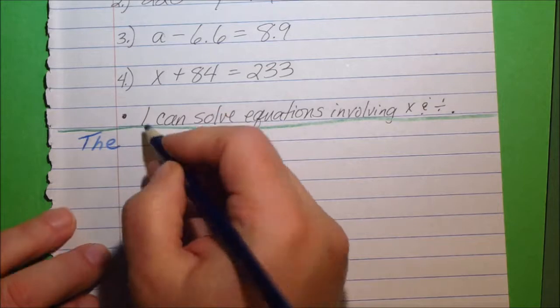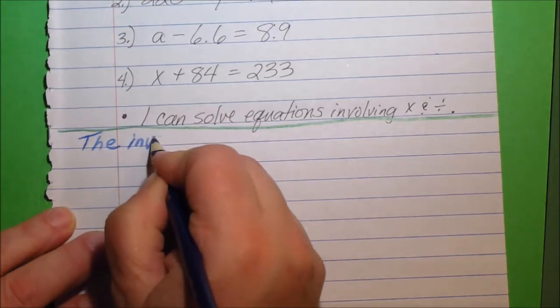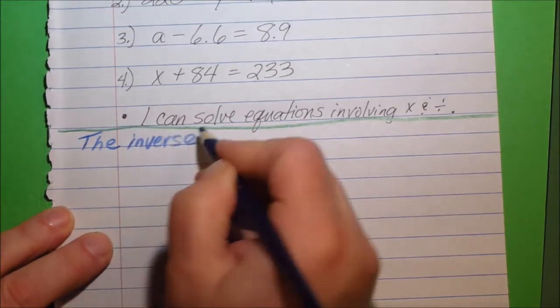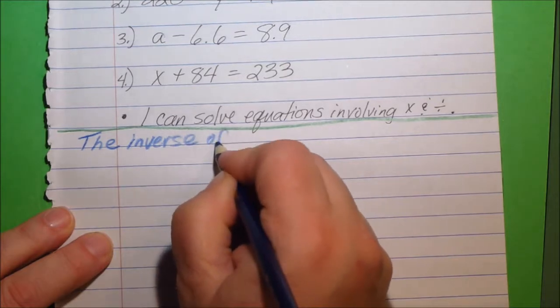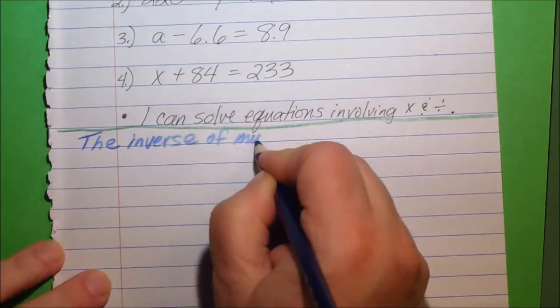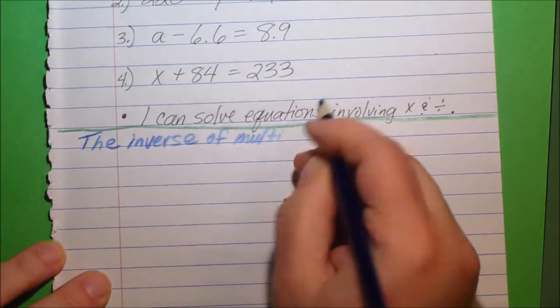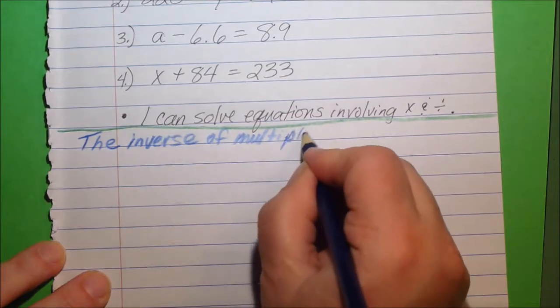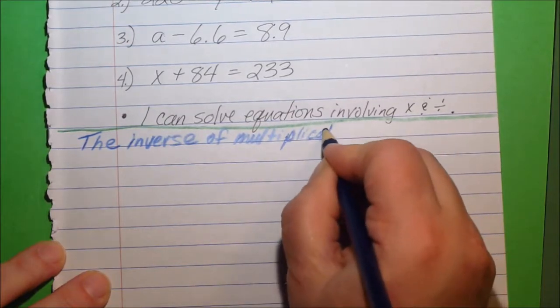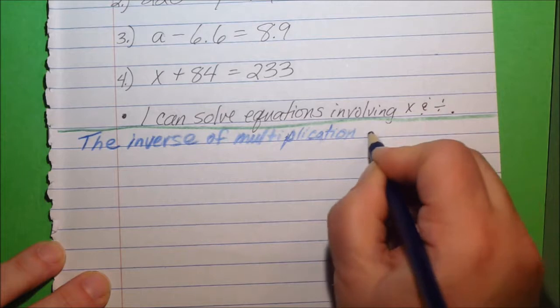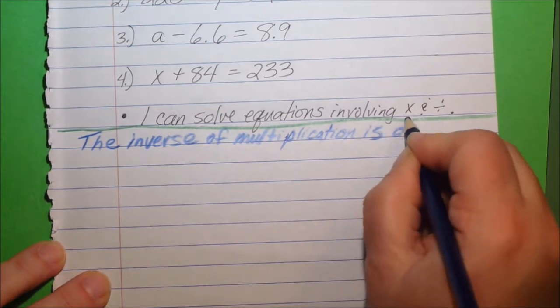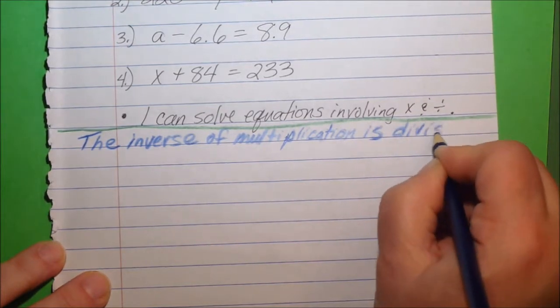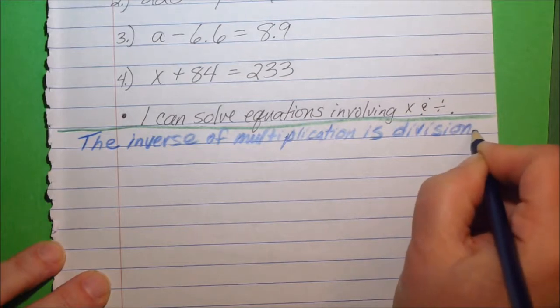The inverse of multiplication is division. Okay.